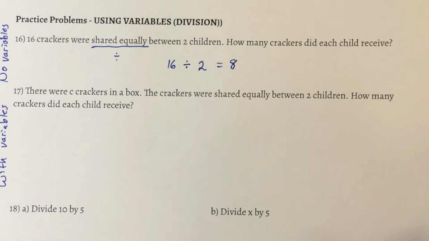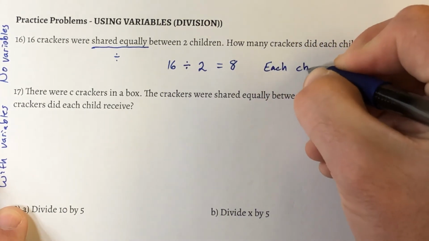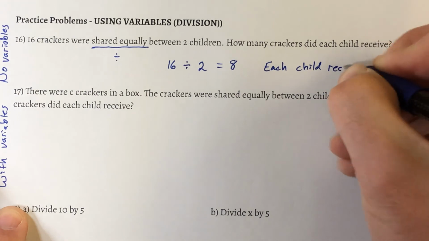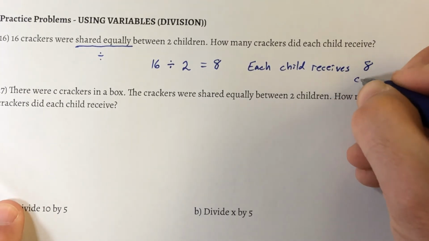So how many crackers did each child receive? Each child receives 8 crackers.